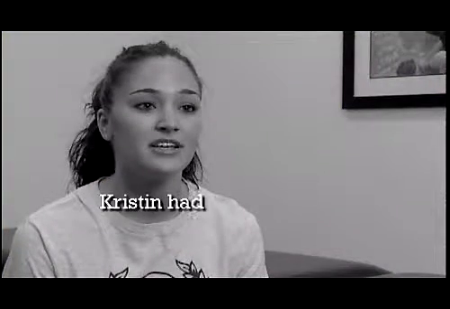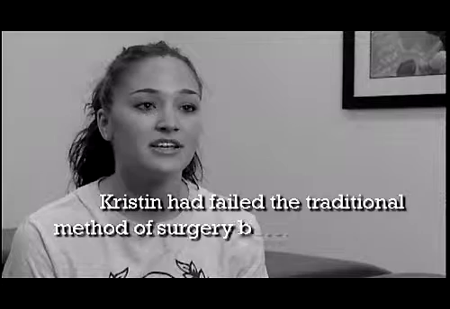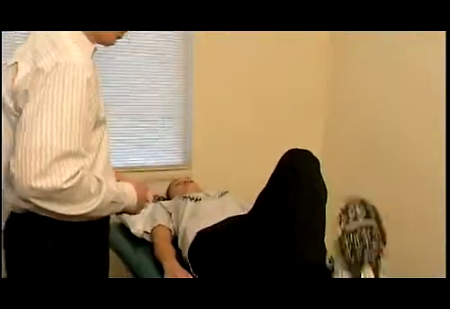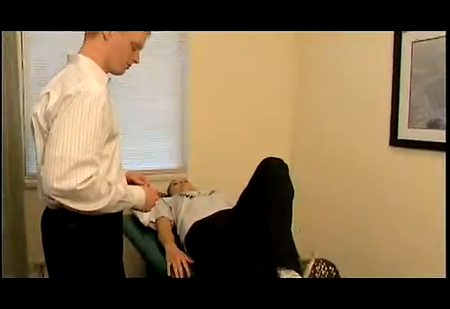I tore my ACL playing soccer during a scrimmage game, and I just landed on it funny and it twisted to the side. I had my reconstructive surgery on August 22nd of last year, and I've been doing very well since then. I was in physical therapy for about 5 to 6 months, and now I'm just doing more sports-related stuff, trying to get my conditioning back and just get back into shape.